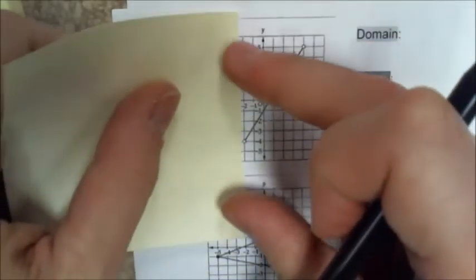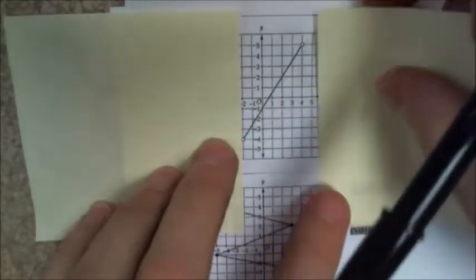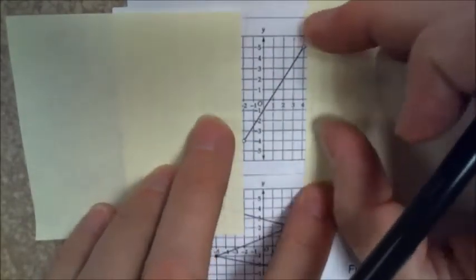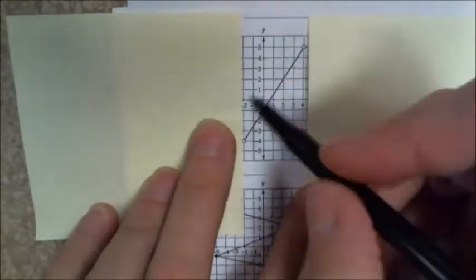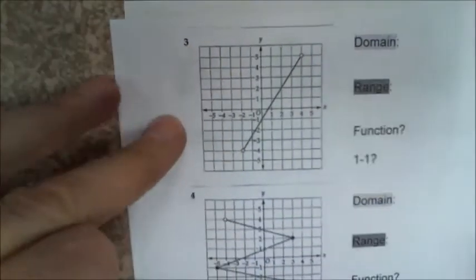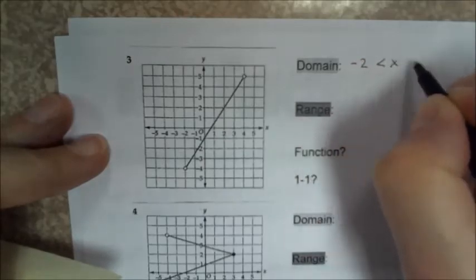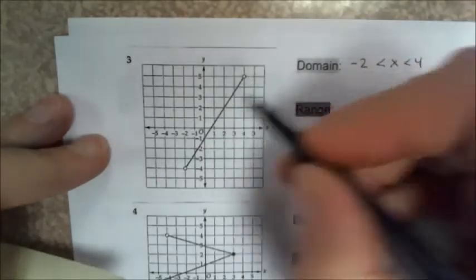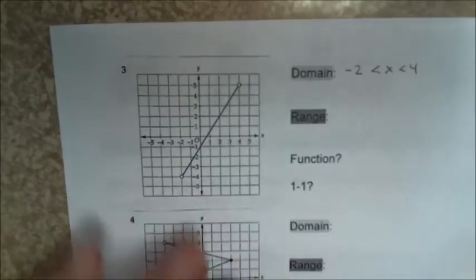Moving on to this next graph. Well, this isn't going on forever. There aren't any arrows. So I would go from -2 to 4, leftmost to rightmost. Those are my x values, left and right. So we'd say -2 is less than x is less than 4, and they're open circles, so we use those symbols.